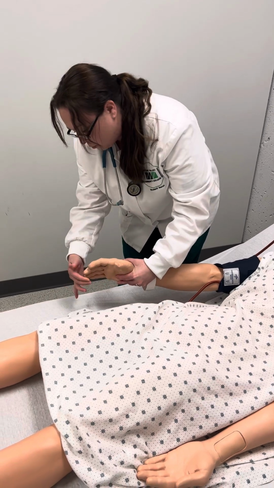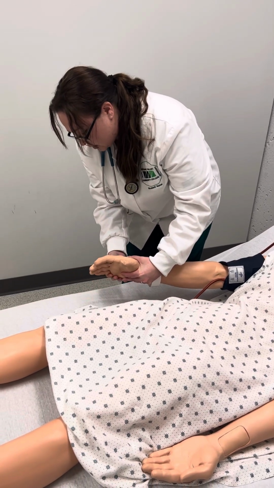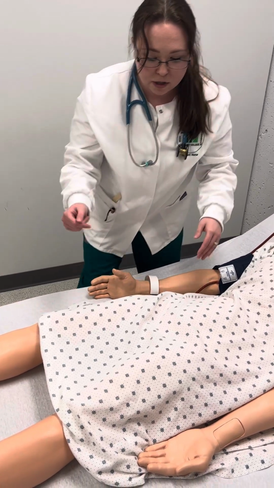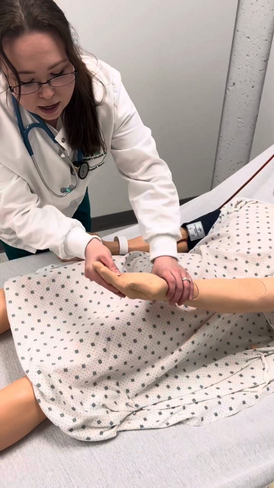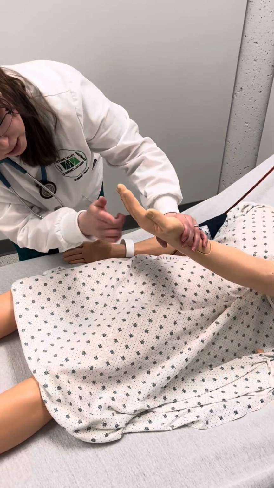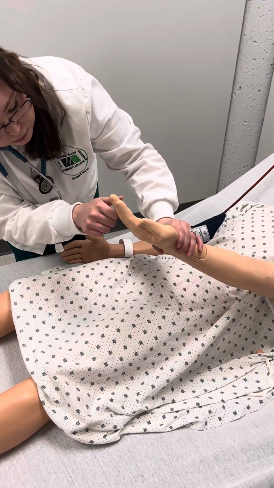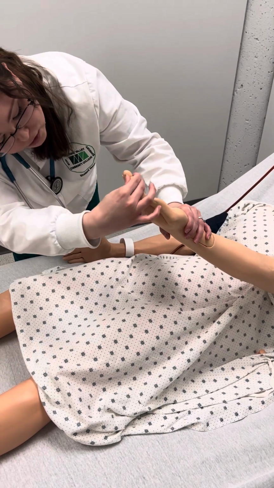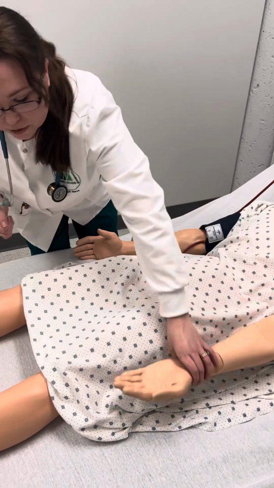I'm going to do capillary refill on each finger, and it's less than 3 seconds. I'm going to do the same thing with the other hand. I'm going to assess the patient's nails. They are clean and pink. I'm going to do capillary refill on each finger, and it's less than 3 seconds.